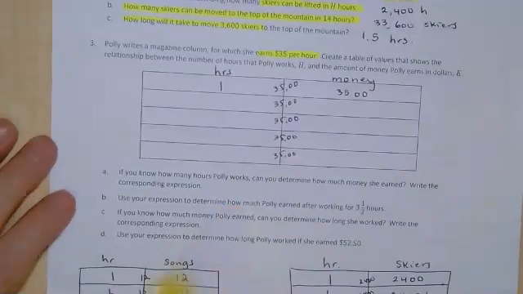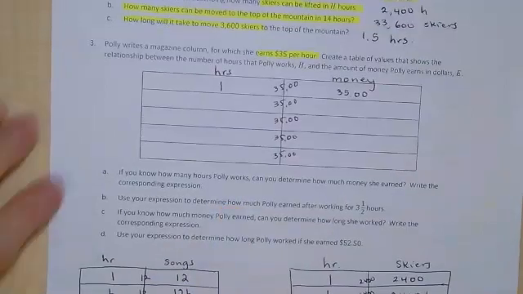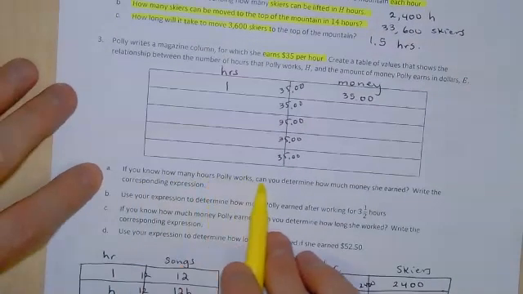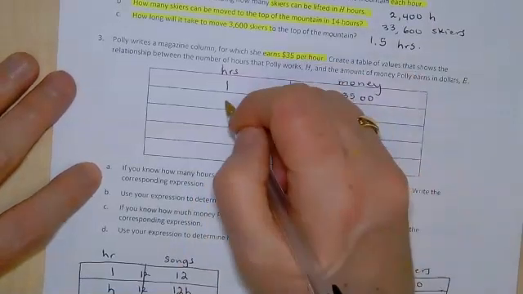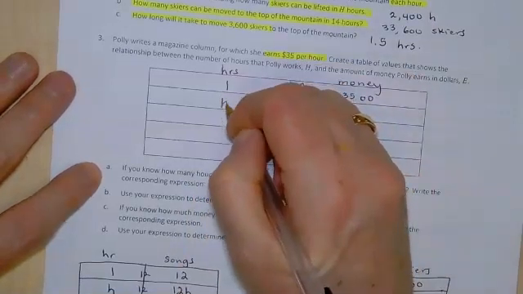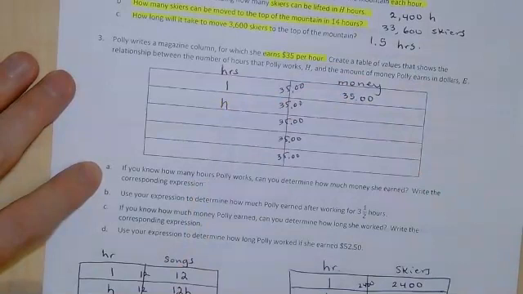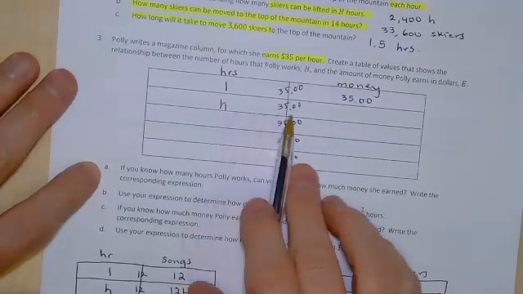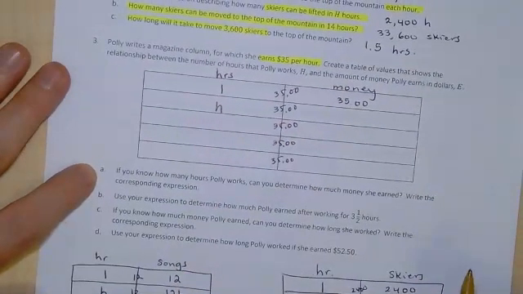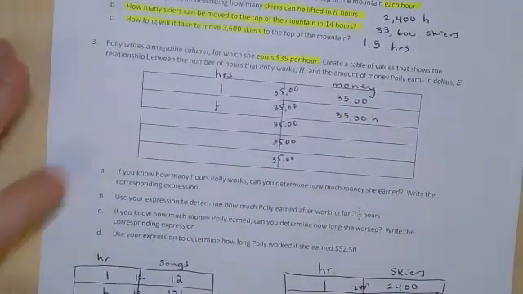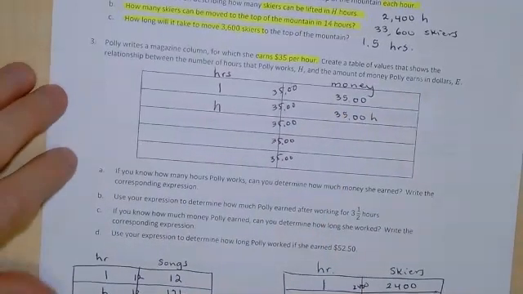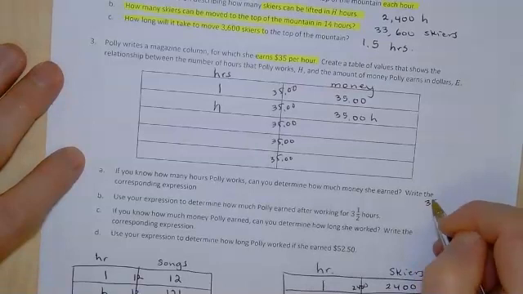Here's our first question. Blake, this one's for you. If you know how many hours Polly works, can you determine how much money she earned? If I put some variable h in there, and h could be any number, how do I write h times $35? Perfect. Exactly right, Blake. Thanks. So down here, we're going to write $35 times h.